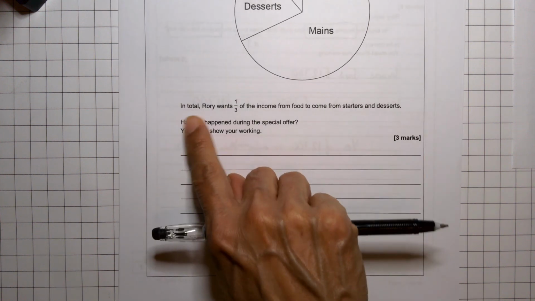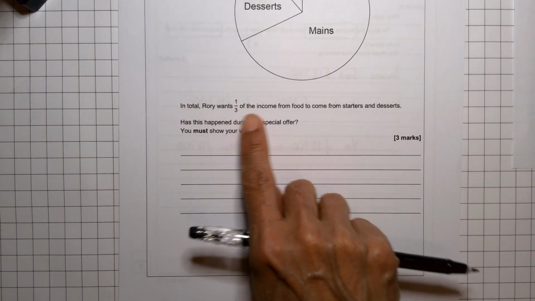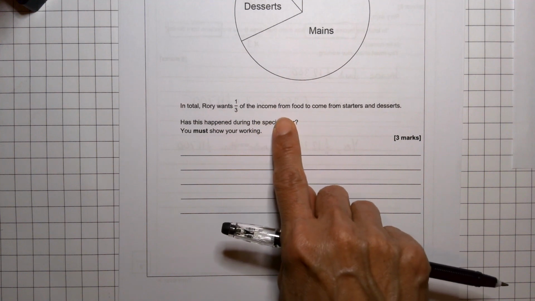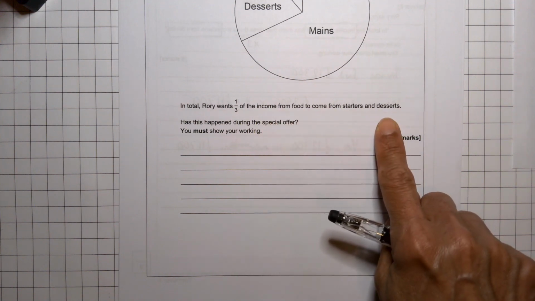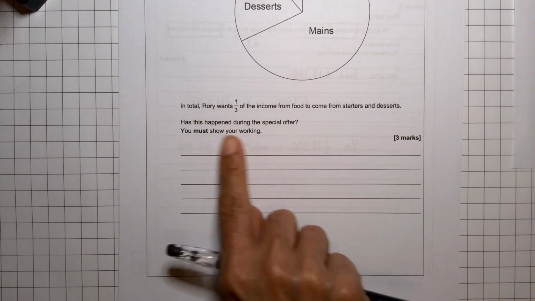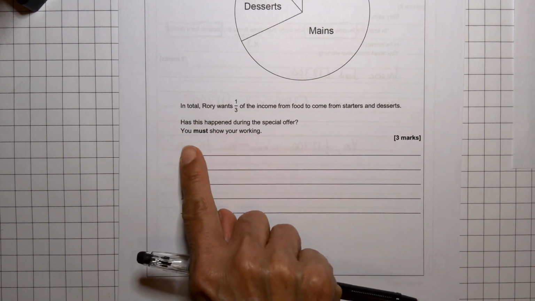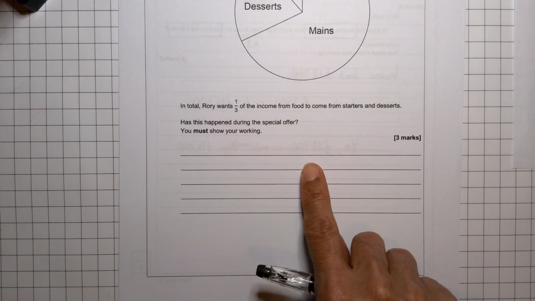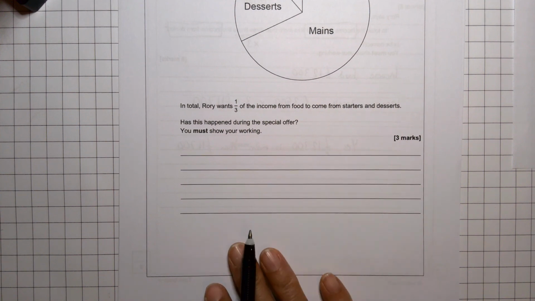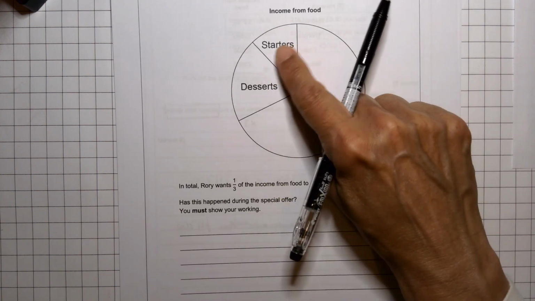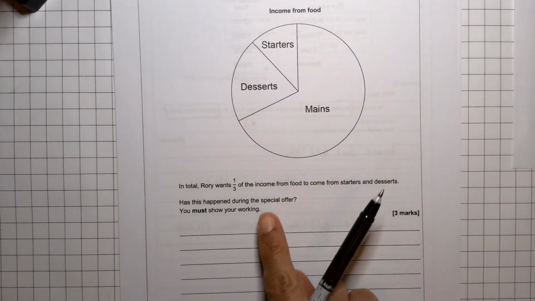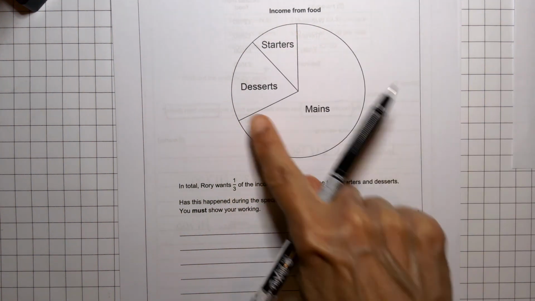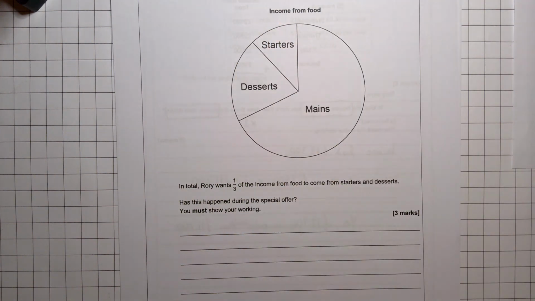In total, Rory wants 1/3 of the income from food to come from starters and desserts. Has this happened during the special offer? You must show your working, so we need to show what calculation we're doing. So we want to check if this is 1/3 of the full chart, okay?